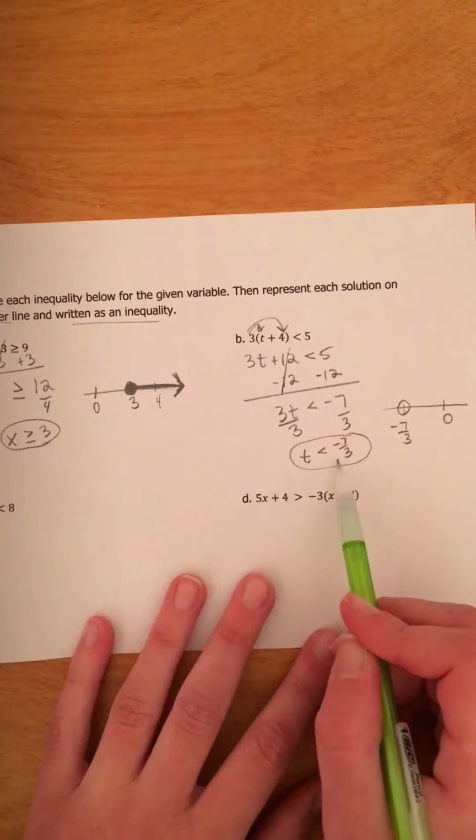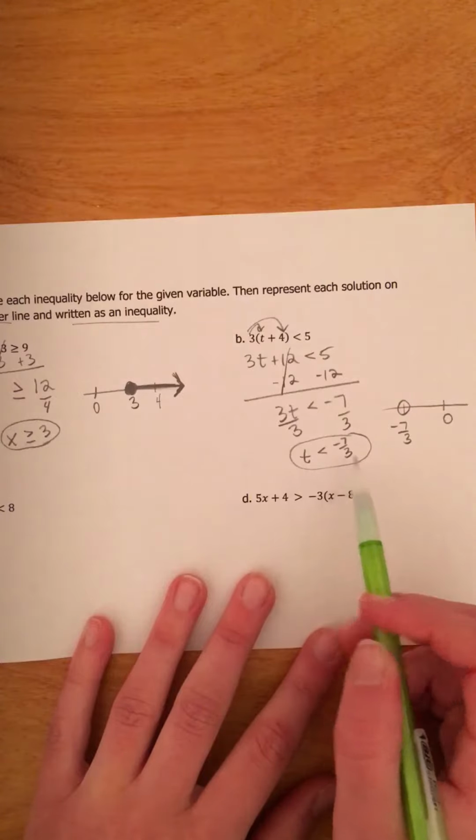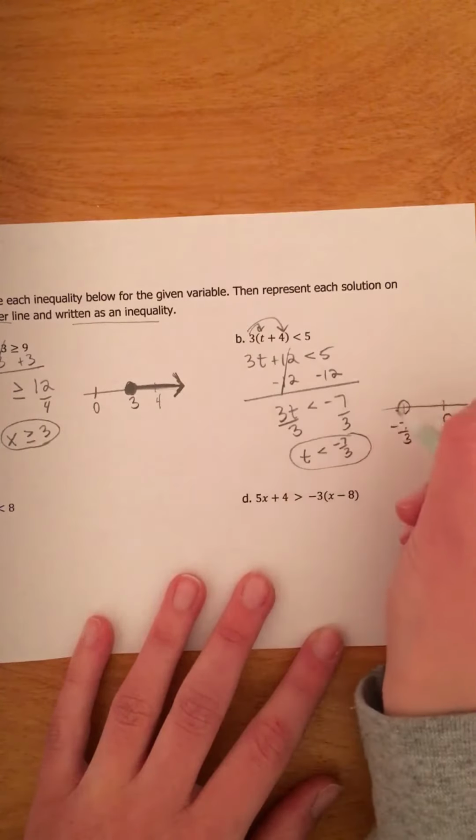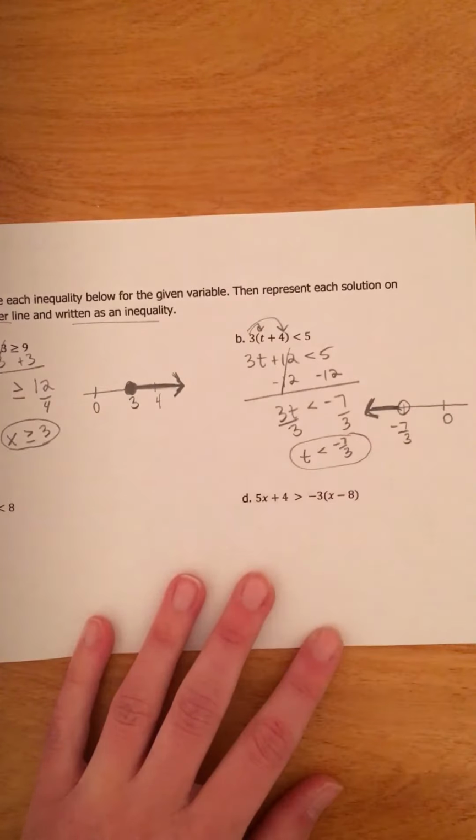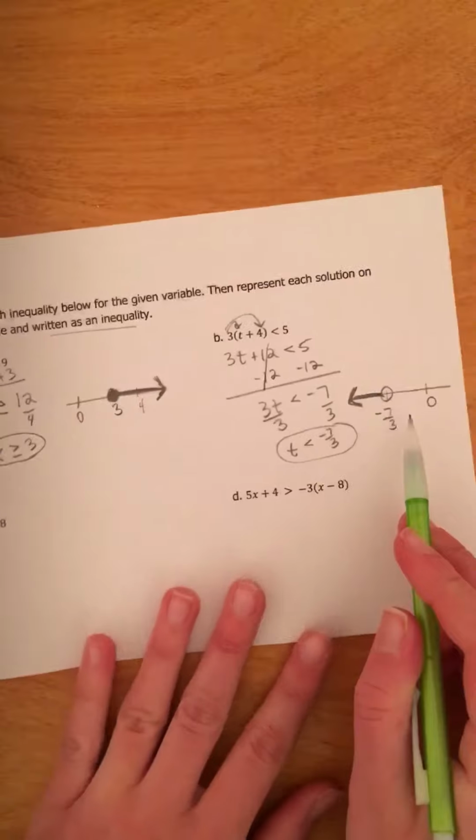So things that are less than negative 7/3, which means they're more negative, is going to be to the left of my number. So I'm going to draw an arrow that you can see is definitely to the left. Okay, and this is an open circle.